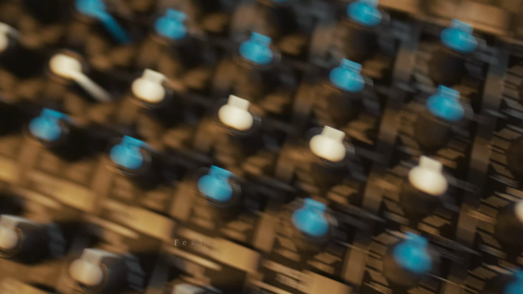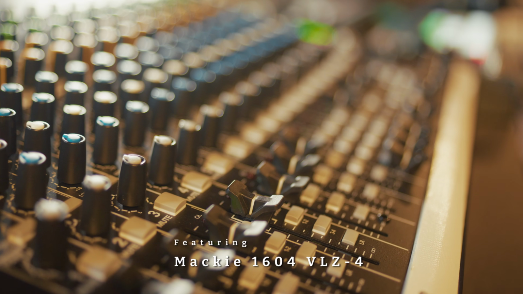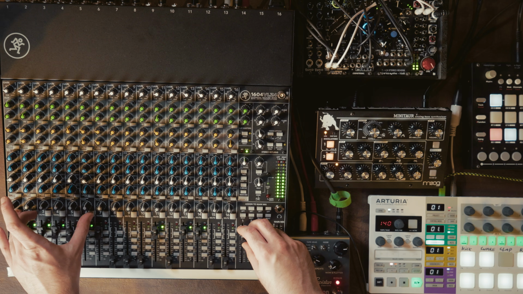This is it, folks. I found the best mixer for live techno music, the Mackie 1604 VLC4. I'll tell you why in a minute, but first let me show you why you need a mixer in the first place.